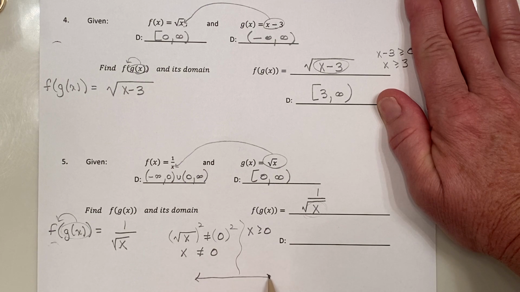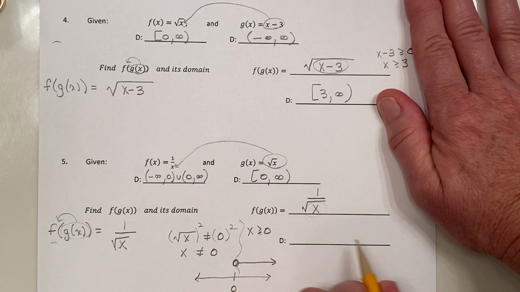So let's build a number line. Let's put 0 on it. X can't be 0, so I've got to put an open circle. This says x greater than or equal to 0, but if I can't have 0 in one part of the problem, even if it says I can have 0 in the other part of the problem, I can't have it. So my domain is actually a parenthesis with 0 to infinity.